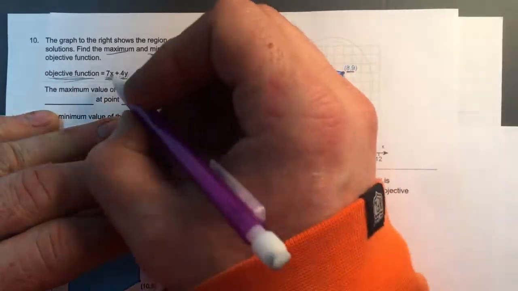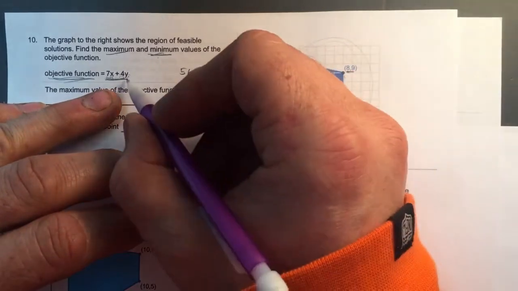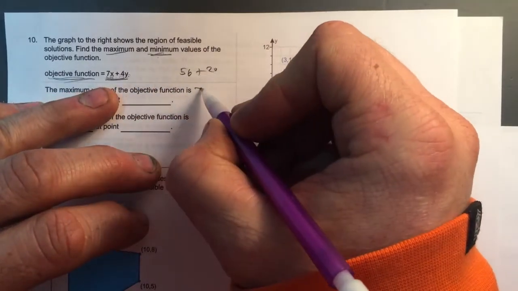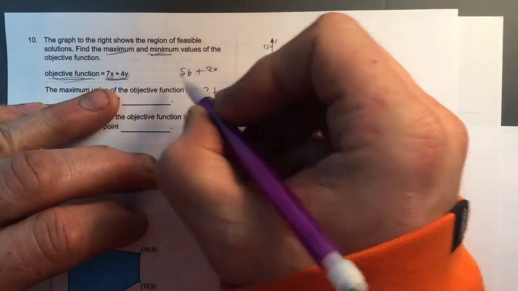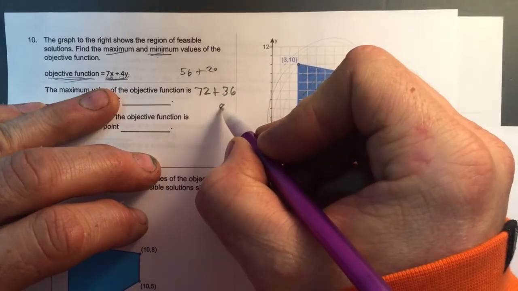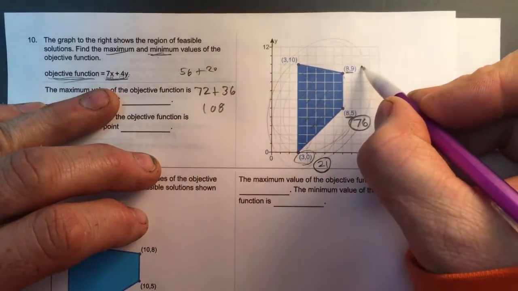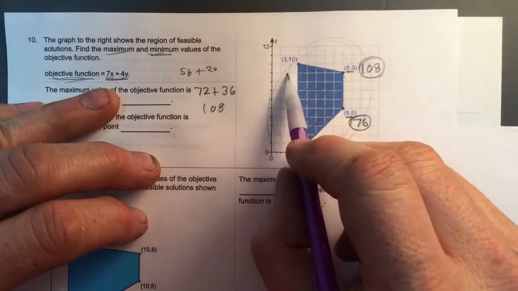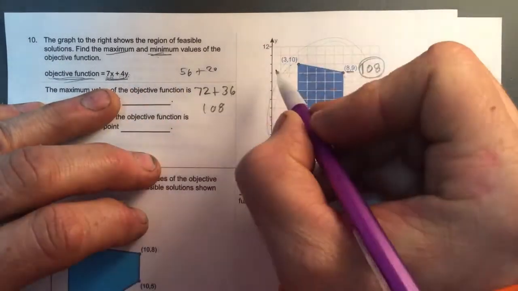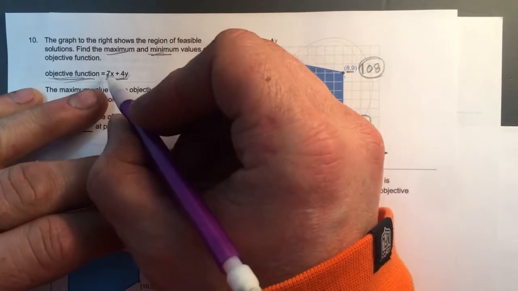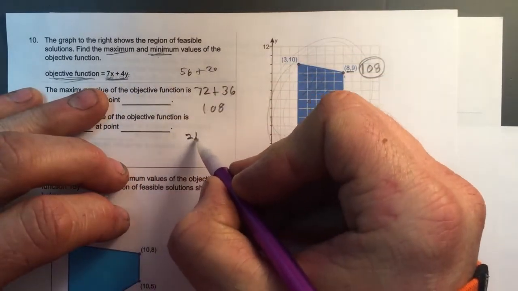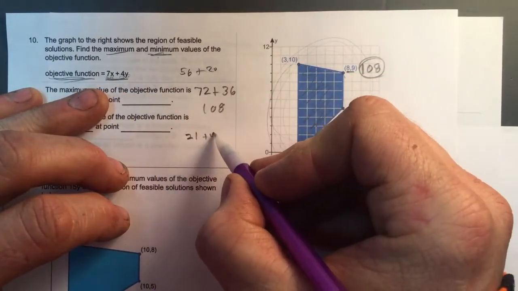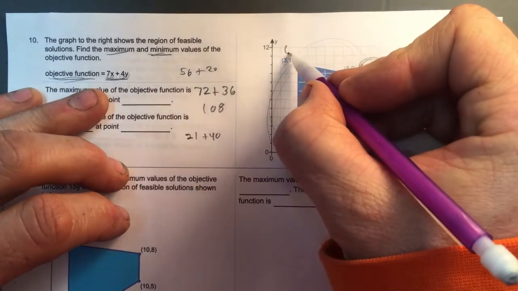Same thing here, 8, 9. I put 8 for x, put 9 for y. 7 times 8 would be 56. 4 times 9 is 36. Add these together, get 92. And now the last one, 3, 10. 3 for x, put 10 for y. 7 times 3 is 21. 10 times 4 would be 40. When I add that, I get 61.